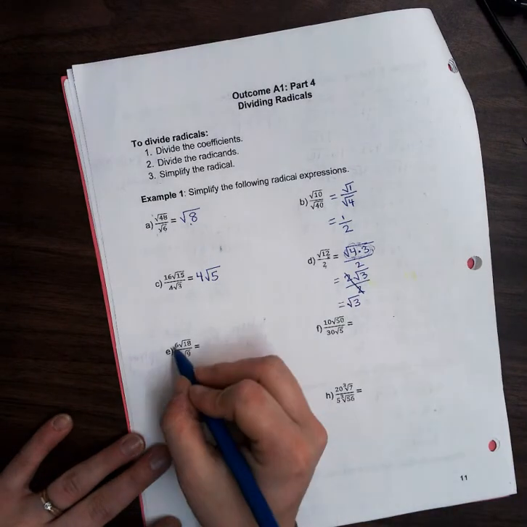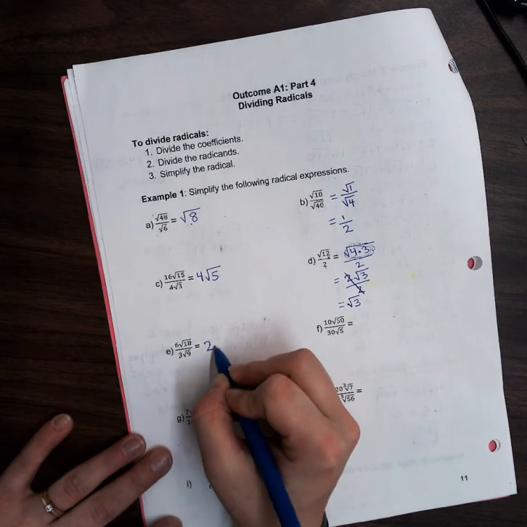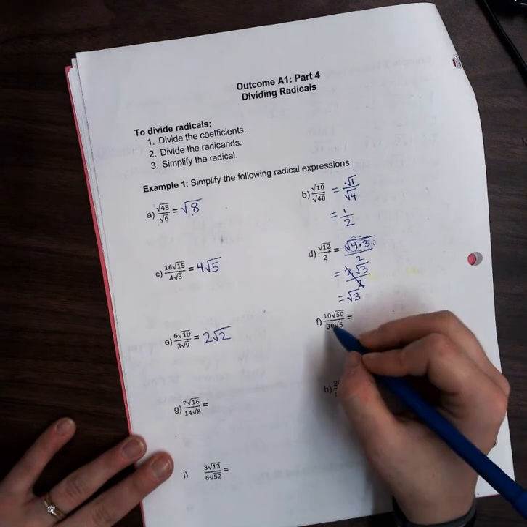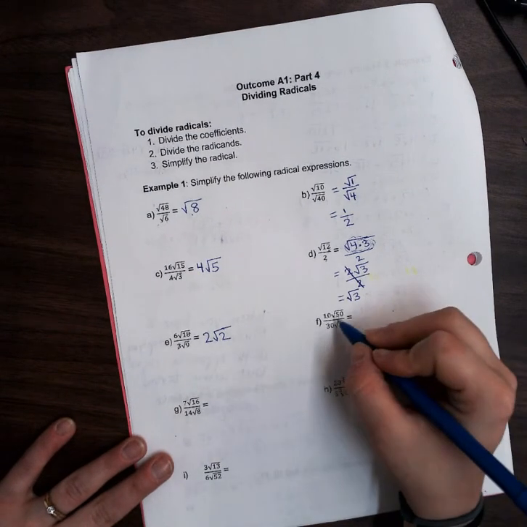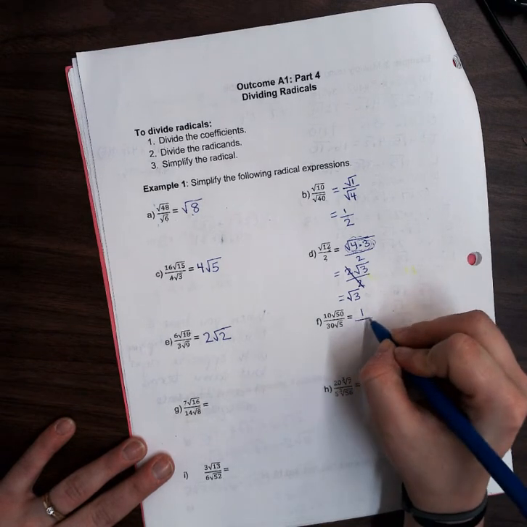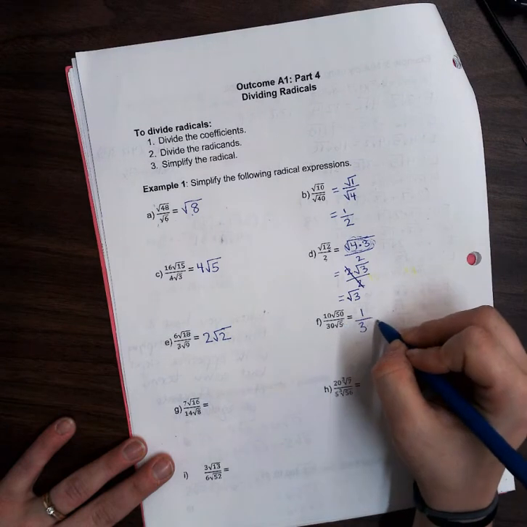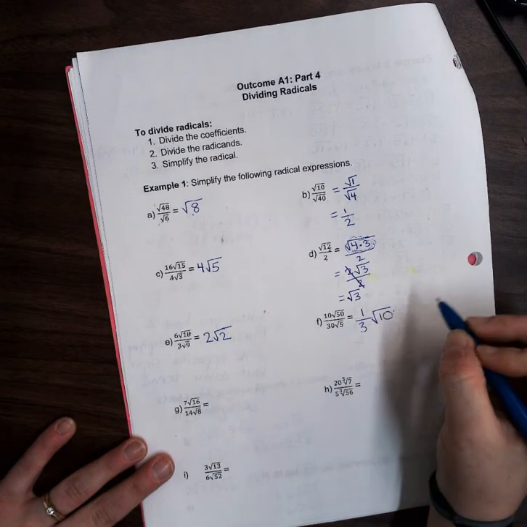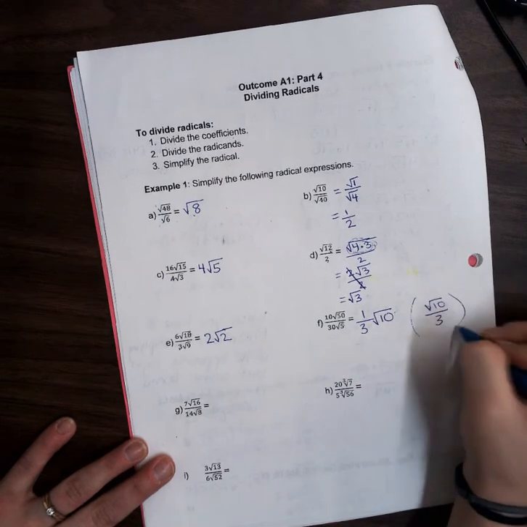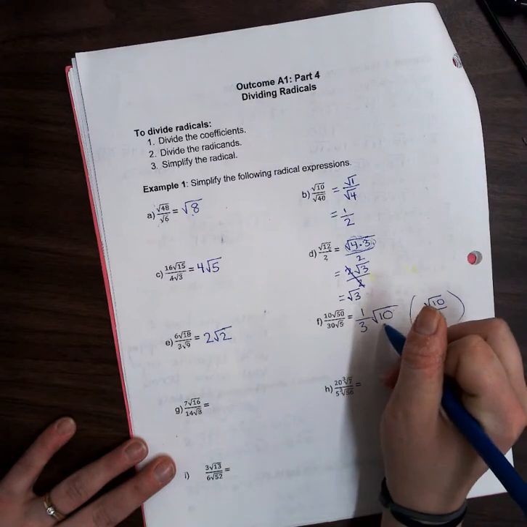For e, we have 6 divided by 3, which is 2, and 18 divided by 9, which is the square root of 2. For f, we have 10 divided by 30. So if I reduce this fraction, I would get 1 over 3, and root 50 divided by root 5 would be square root 10. Another way of writing it is root 10 over 3. And we can't simplify root 10 because there's no perfect square that multiplies to it, so we'll just leave it.